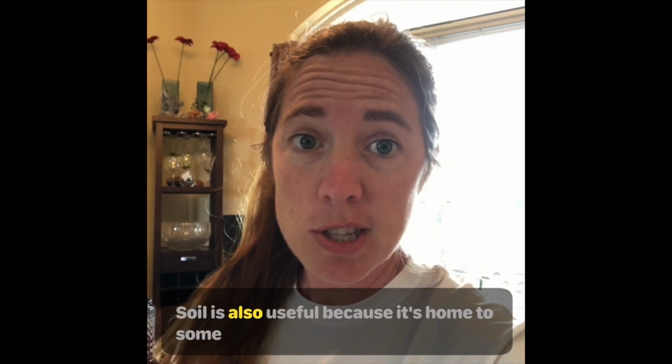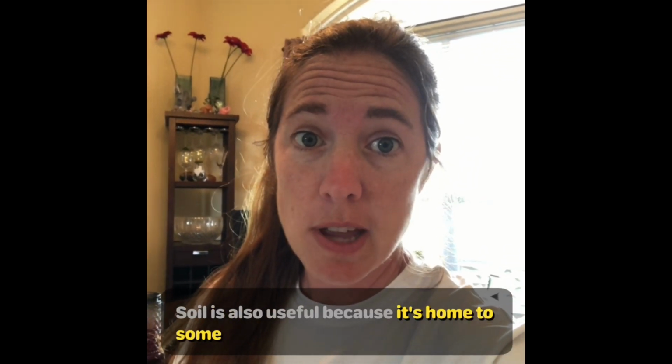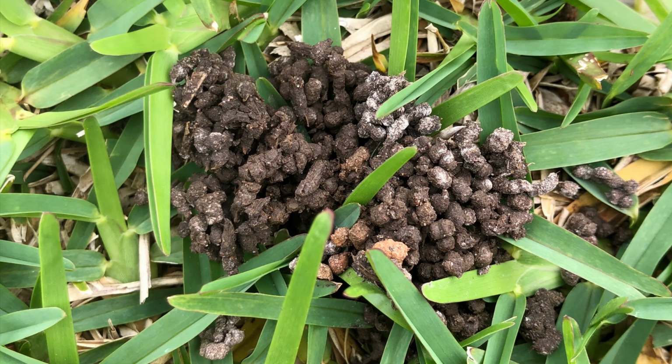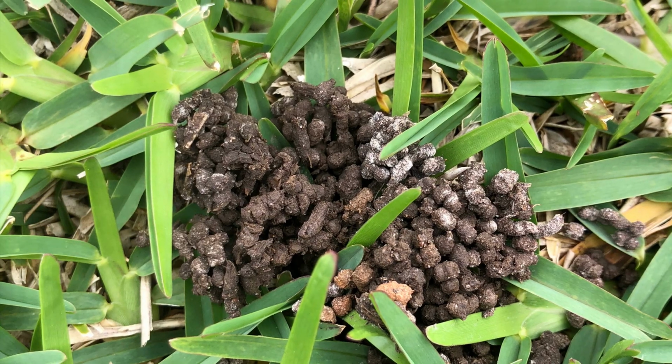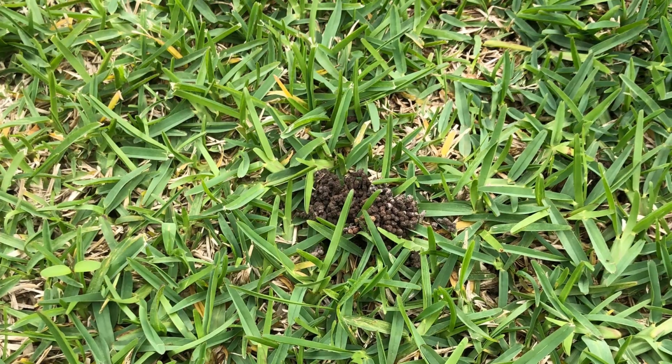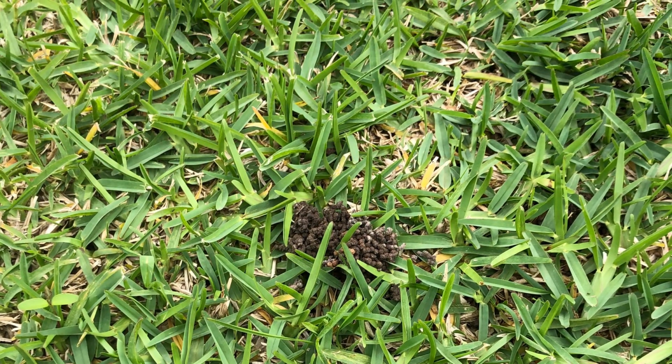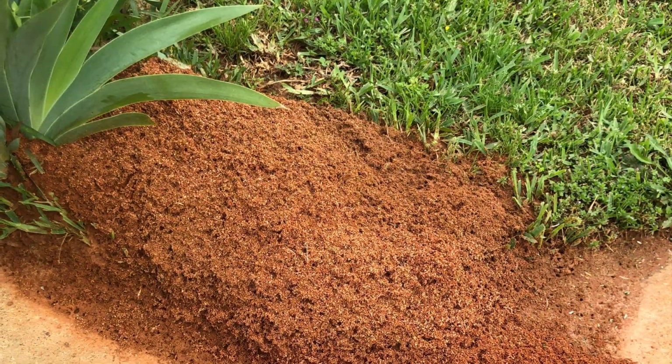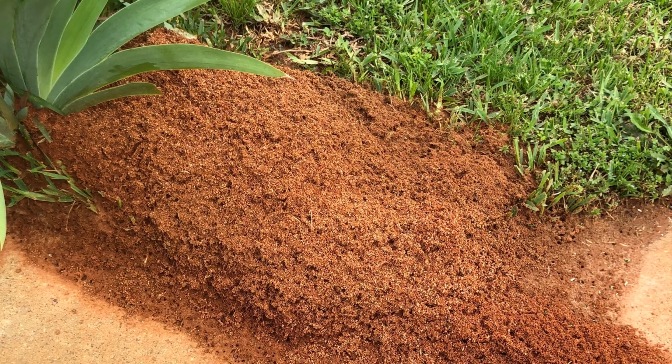Soil is also useful because it's home to some animals. And here you see some soil that a worm moved around. Worms live in soil. What's another animal that might use soil as its home?